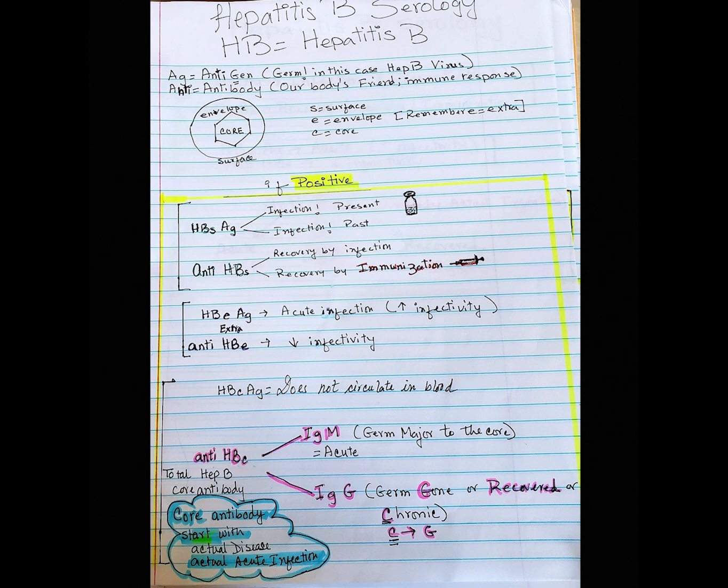Core antibody, remember, only shows up if there is an acute infection in the body, and then later on that infection can linger, or the infection can go away. So core has to do with the actual infection. Core antibody does not have to do with immunization. Core antibody shows up when the actual disease process occurs.